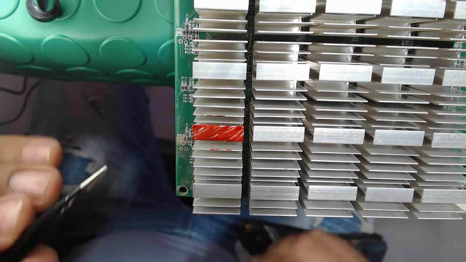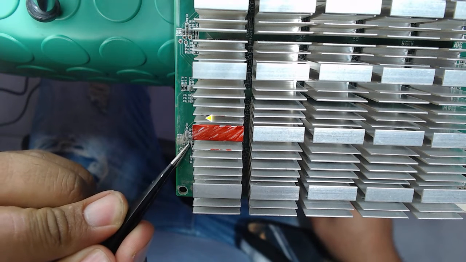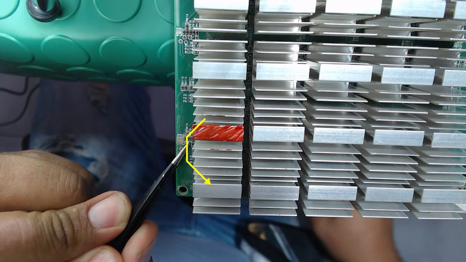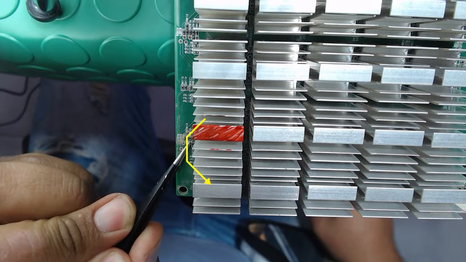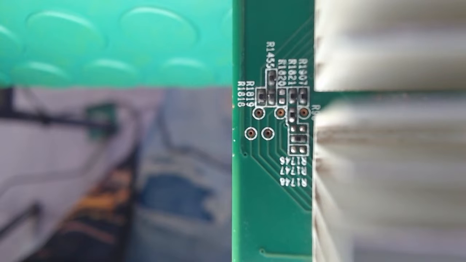Looking carefully, I realized that there is an open resistor, which does not close the circuit, causing the signal not to pass from here. There is a missing resistor.